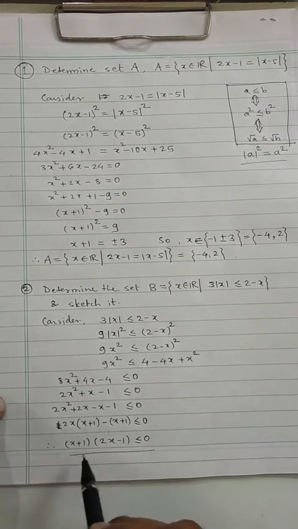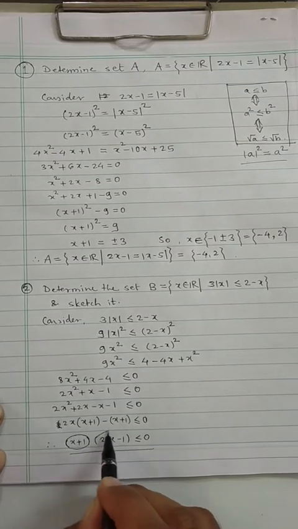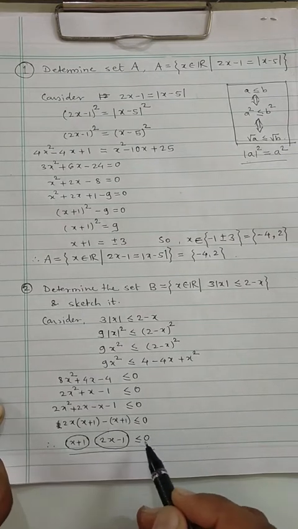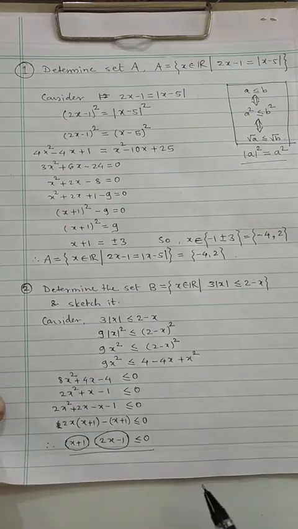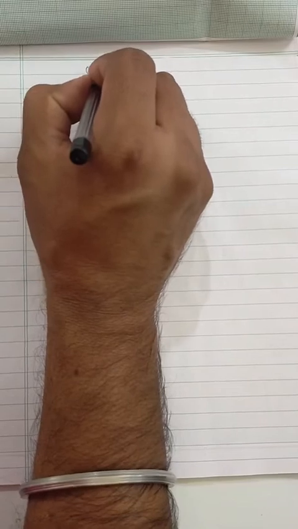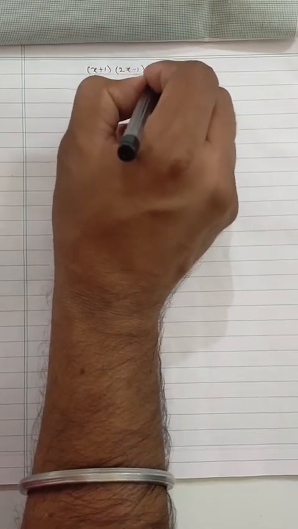So now this is a product of two quantities which is non-positive, either negative or 0. So let us see, x plus 1 multiplied by 2x minus 1. The quantity is less equal 0.